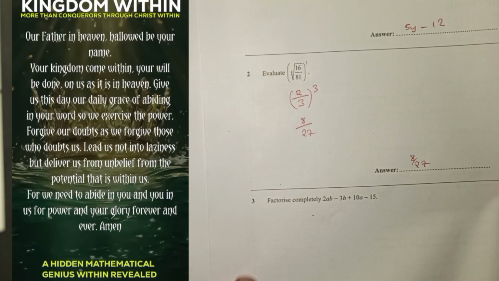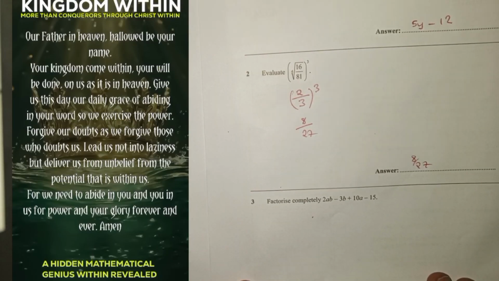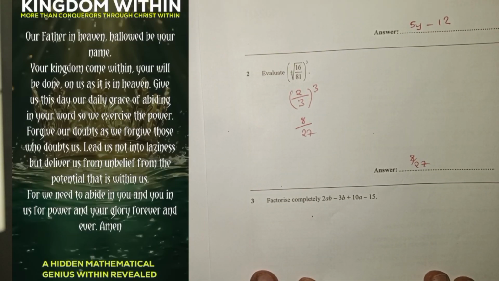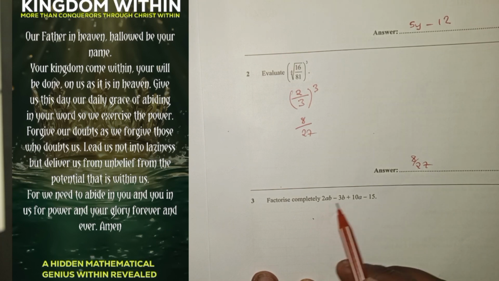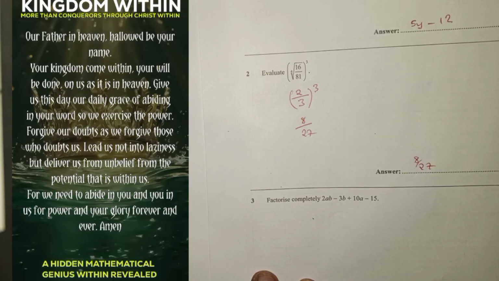Question 3, factorize completely 2ab minus 3b plus 10a minus 15. Whenever you see 4 terms, just know that you're going to use factorization by grouping terms. Since we have 4 terms, we can group them into 2 and 2, and in each group divide out a common factor.